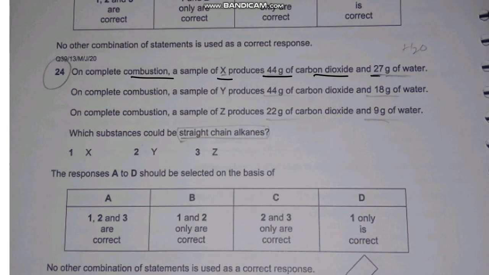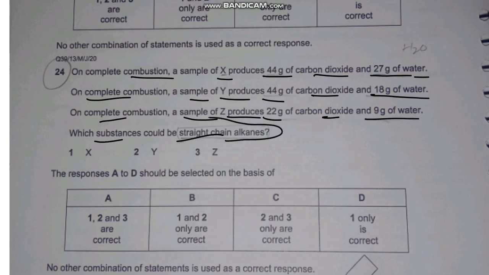In the next question, question number 24, on complete combustion, a sample of X produces 44 gram of carbon dioxide and 27 gram of water. On complete combustion, a sample of Y produces 44 gram of carbon dioxide and 18 gram of water. On complete combustion, a sample of Z produces 22 gram of carbon dioxide and 9 gram of water. Which substance is a straight chain alkane? For the identification of straight chain alkanes, there is only one option which contains X.